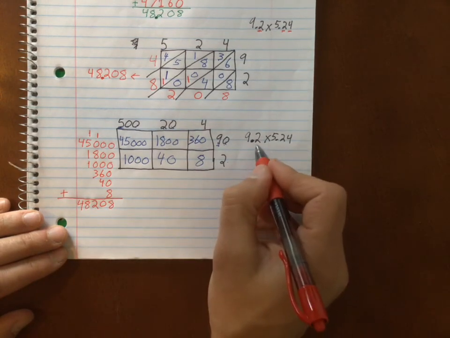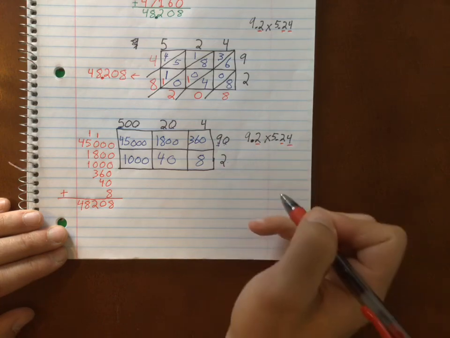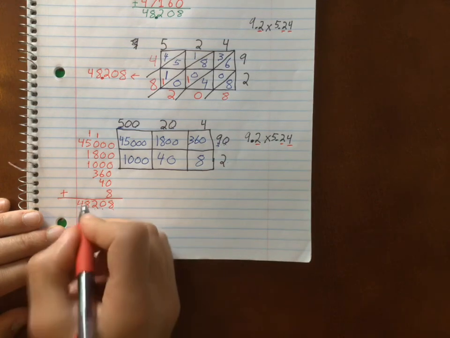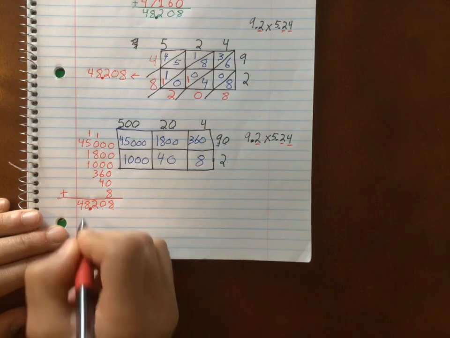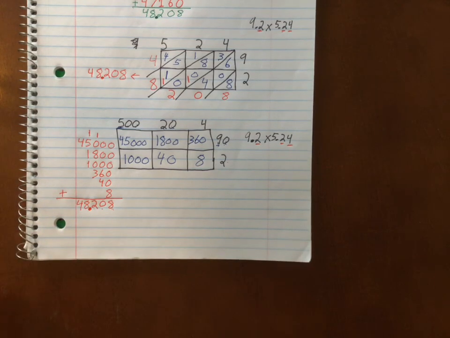Once again, if we look back at the question, there are 1, 2, 3 numbers behind the decimal. 1, 2, 3. And we have 48.208.